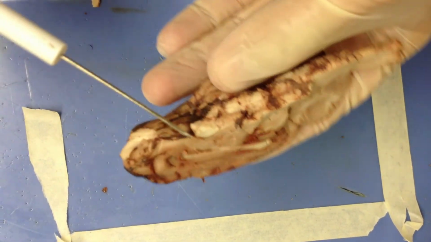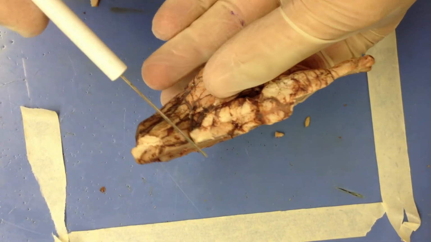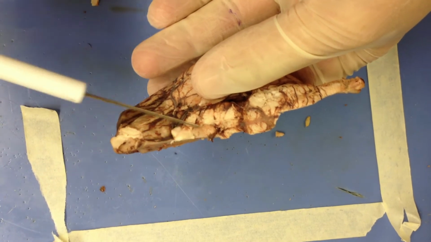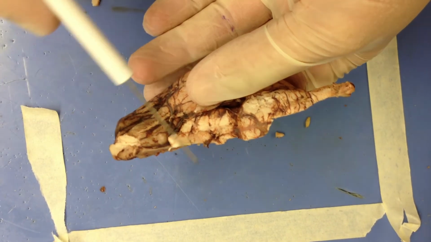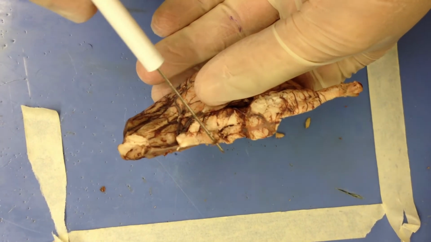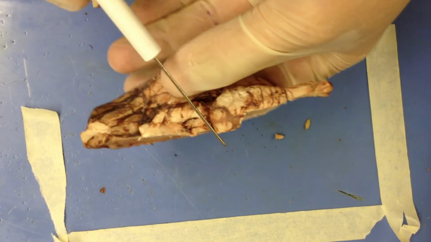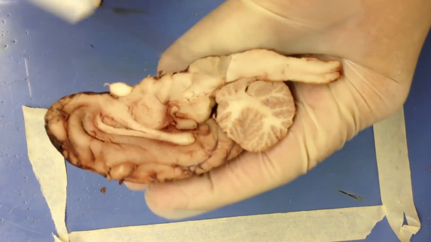The optic chiasm is the piece we were talking about earlier. Here's half of it right here. It's the X that goes across the middle, the optic chiasm. Takes you down into the mammillary bodies. And then the pons is going to be right here.